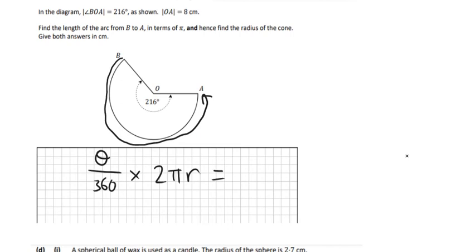So the theta part is the 216, that's the angle at the centre of what we're looking for, over 360 times by 2 times by pi times by the radius, which is 8. So from O to A is 8. And then it's just using the calculator to put that in, and it gives you 9.6 pi.